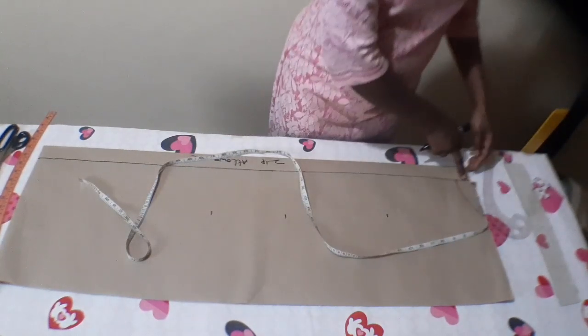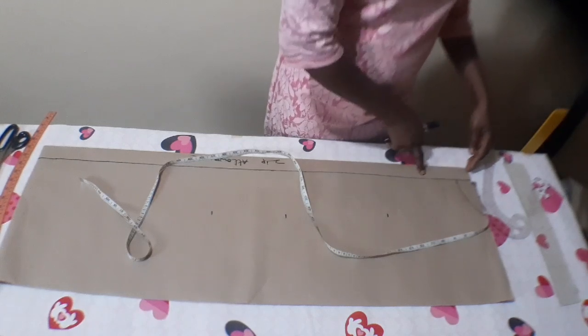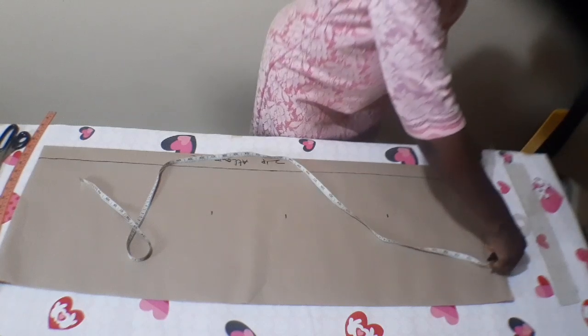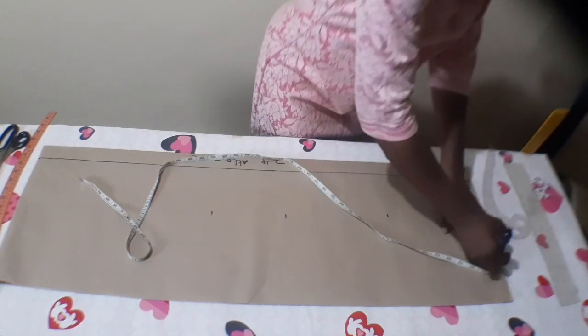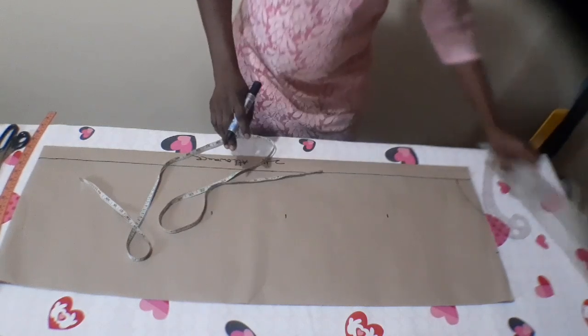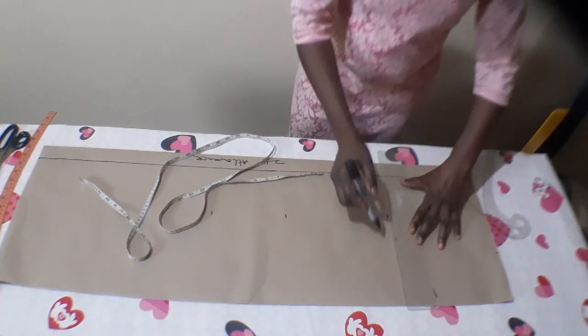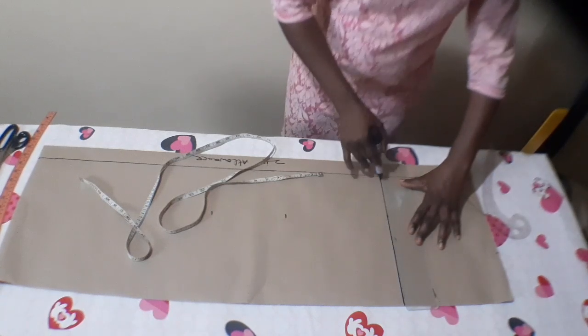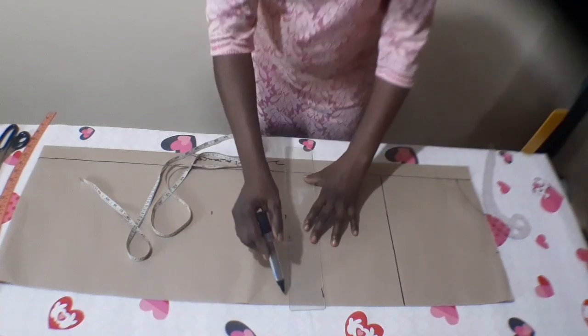From this line, I'm going to place my shoulder measurement. My shoulder is 15 inches divided by 2 is 7.5 plus half inch seam allowance, that's 8 inches. Let me make this a straight line with my ruler.